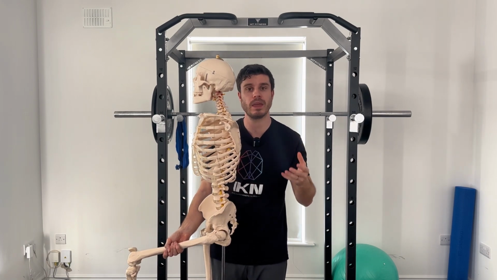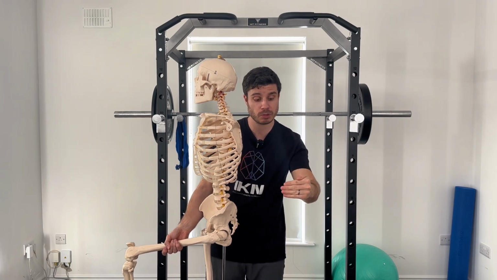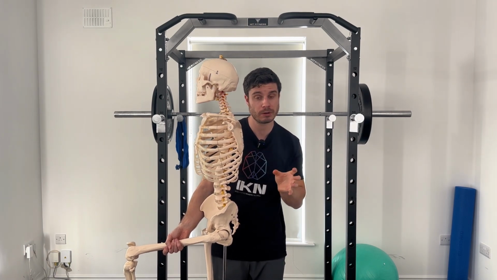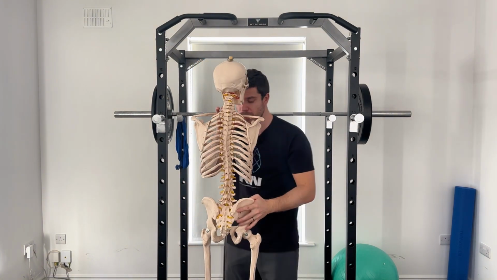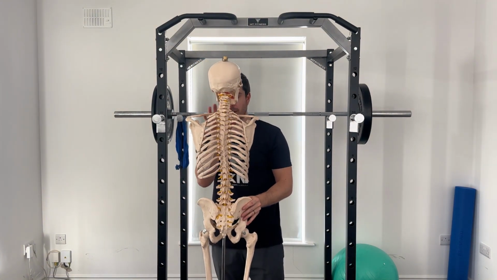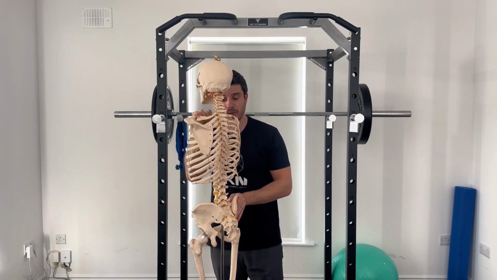But what you'll see there oftentimes is the same side knee, the ipsilateral knee, start to retract or translate posteriorly, okay? And just to show you what this looks like from the back, if I was to ask the client to rotate their thoracic spine to the left, you'll oftentimes see the pelvis rotate in the same direction.